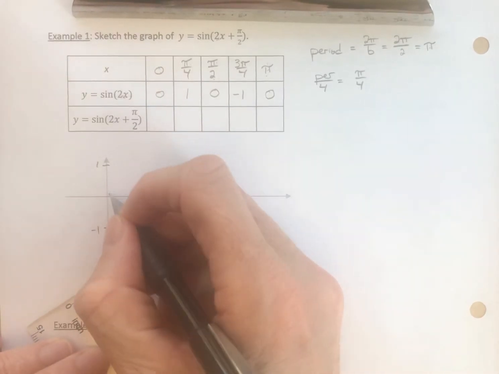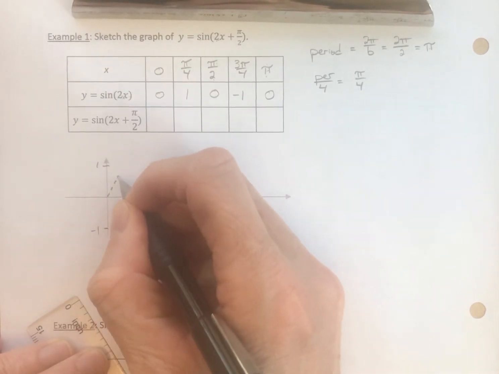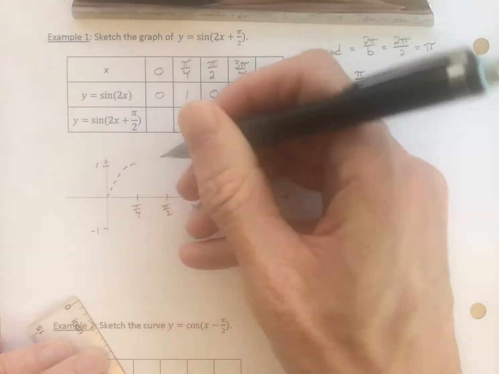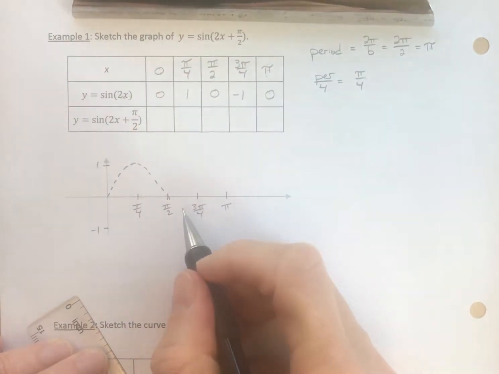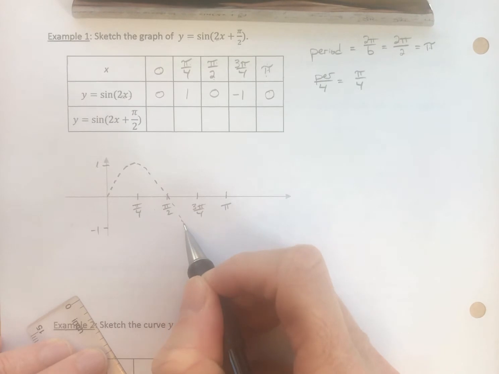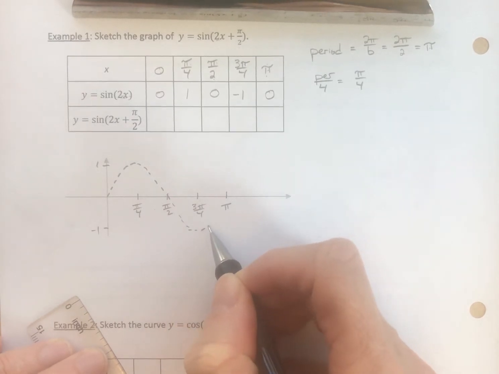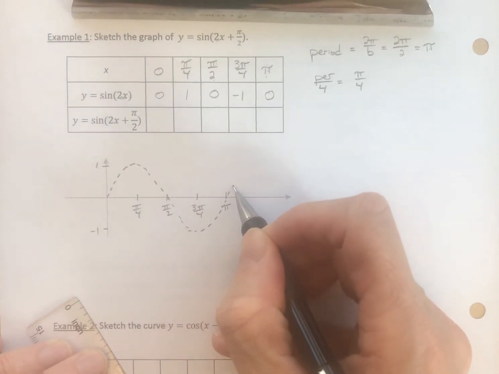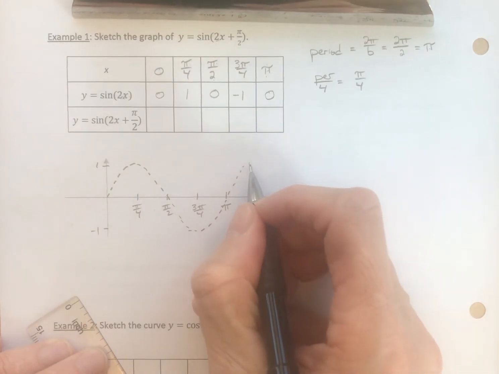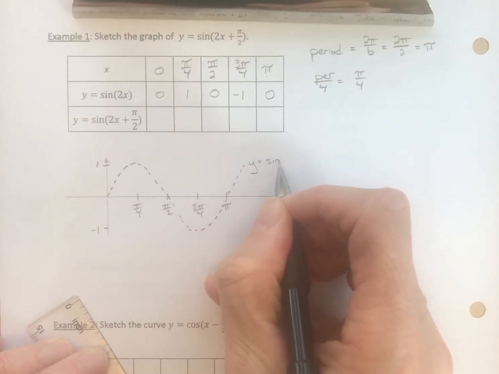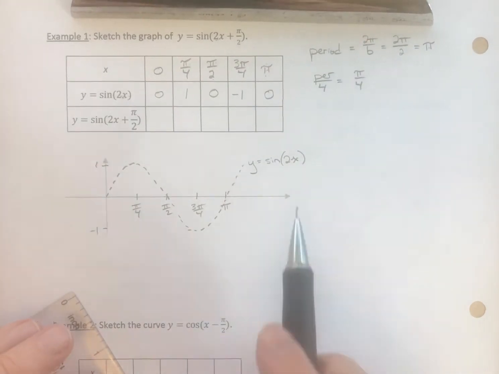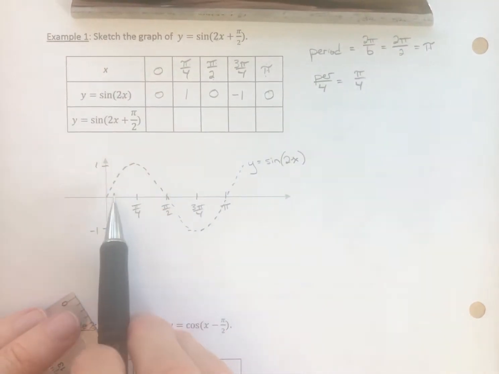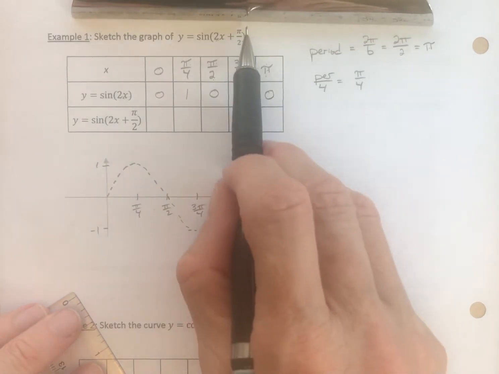So here is that function. I'm going to do it in a dash. And so here comes the sine of 2x. And I'll just keep going so that I can write y equals the sine of 2x. Okay, now we're going to see what happens to this base function.